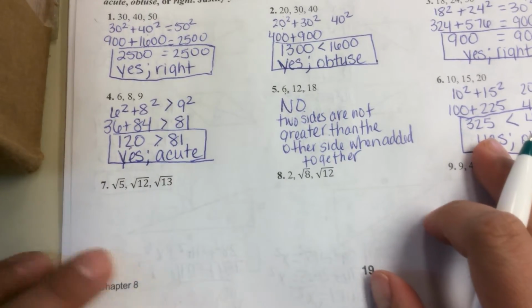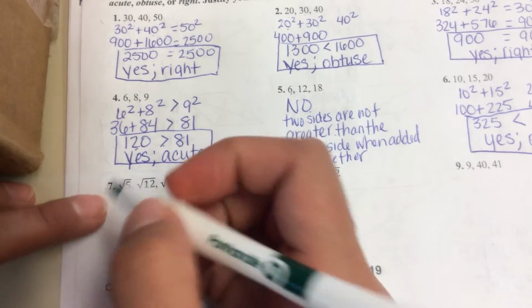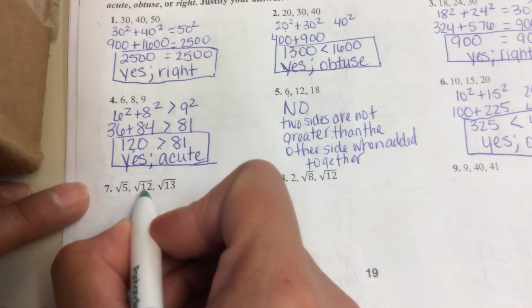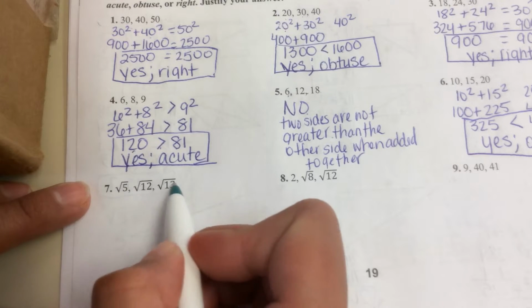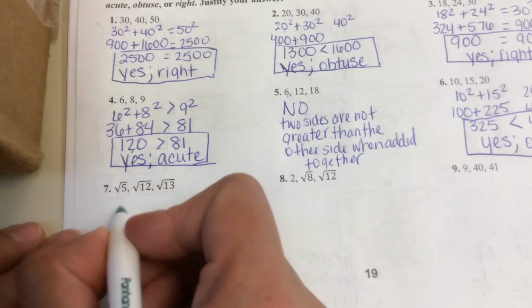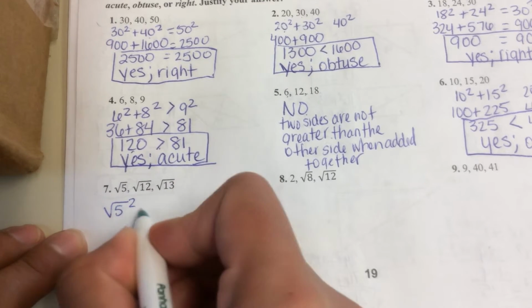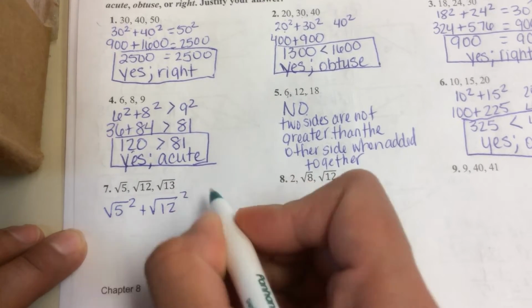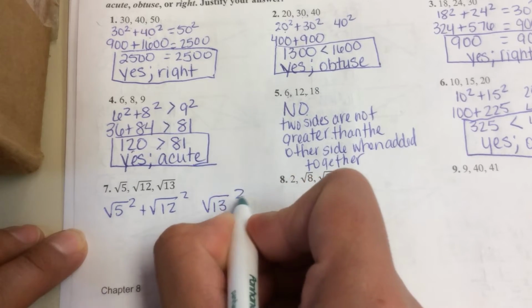Number 7. When you put these in the calculator, those two will add up to be bigger than that. So we're going to go ahead and set it up. Square root of 5 squared plus square root of 12 squared, compared to square root of 13 squared.